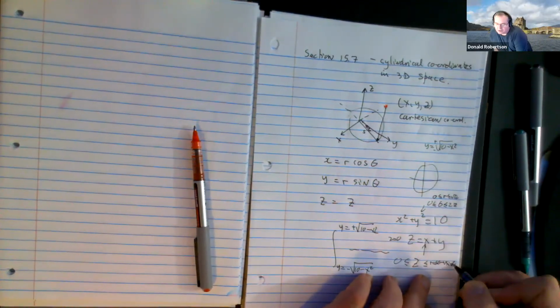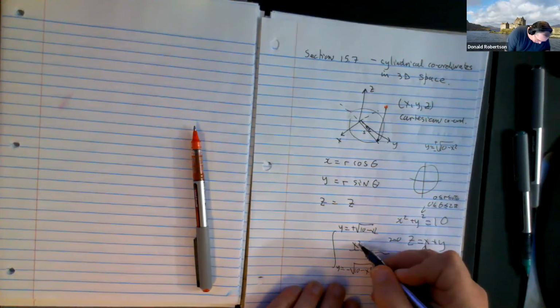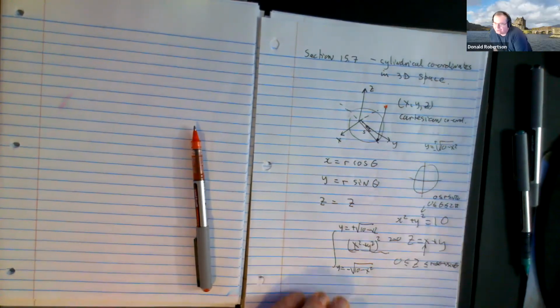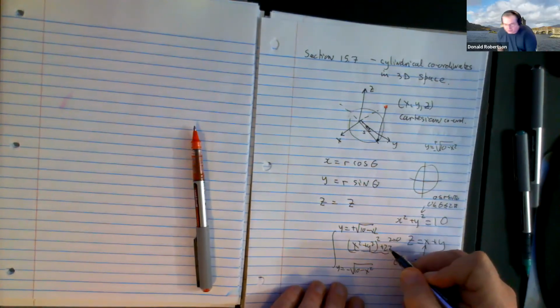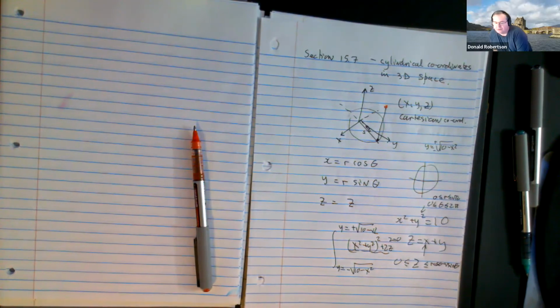And you see that would make a much prettier integral, especially if this function here had lots of x squared plus y squared stuff in it. Or even x squared plus y squared plus 2z stuff. It'd still be nicer to do, right? It'd be much easier to integrate things in cylindrical coordinates.